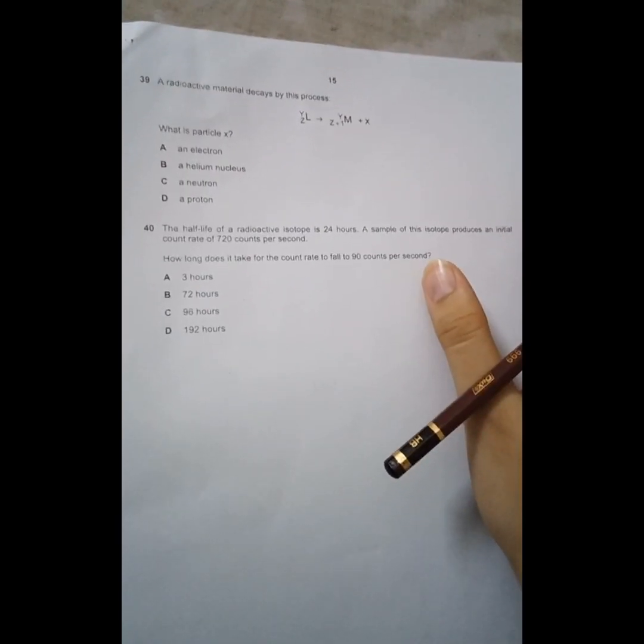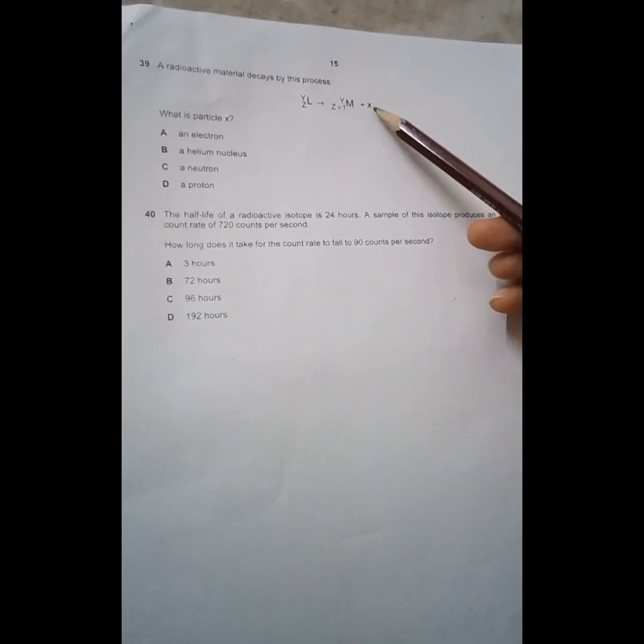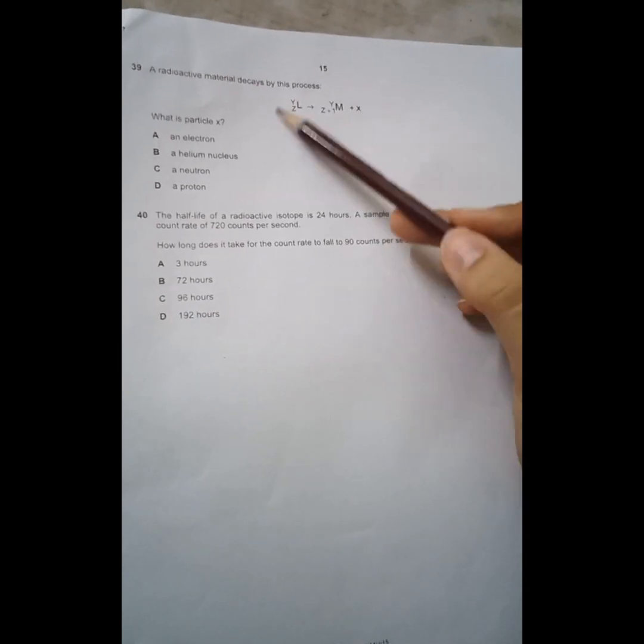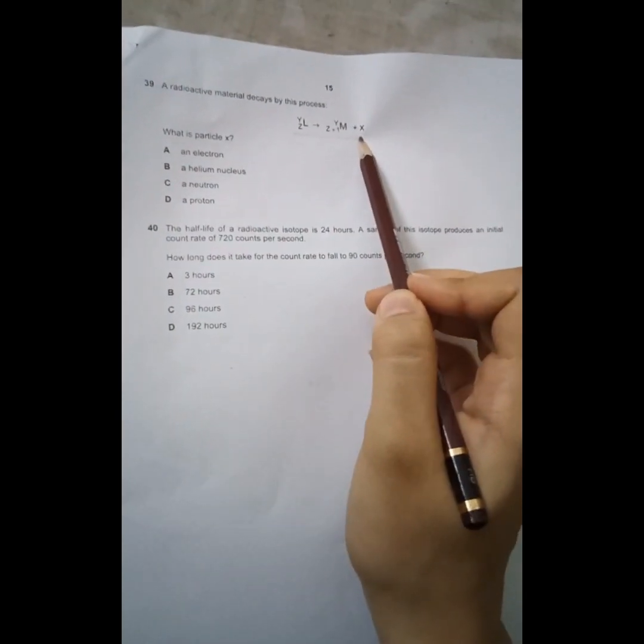A radioactive material decays by this process. What is particle X? Oh, it's an electron, because you know this equation is for a beta particle, and a beta particle is an electron. An alpha particle is a helium nucleus. So it's going to be an electron.